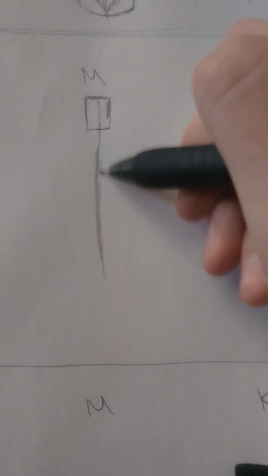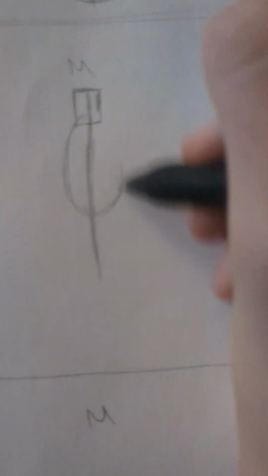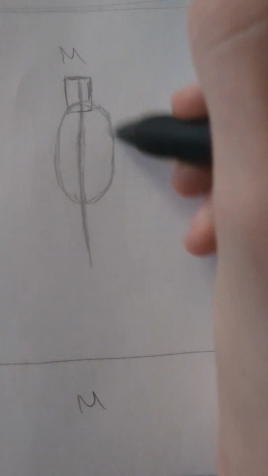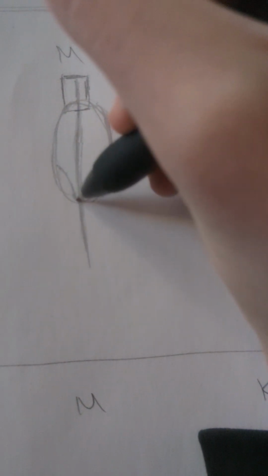Now the male. Rectangle for neck. Theirs will be a bit curved, but not as much as the females. Oval. Sternum. Now again, it depends on which side you're doing that the sternum will show.